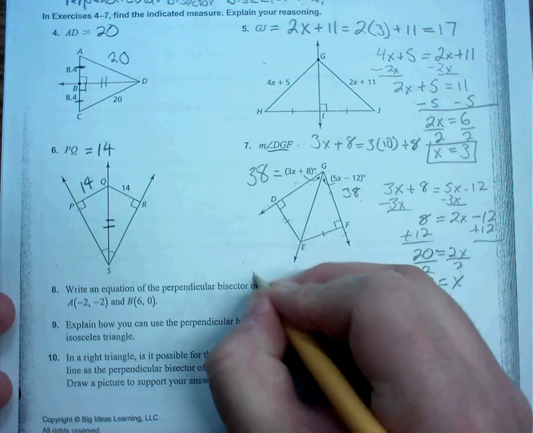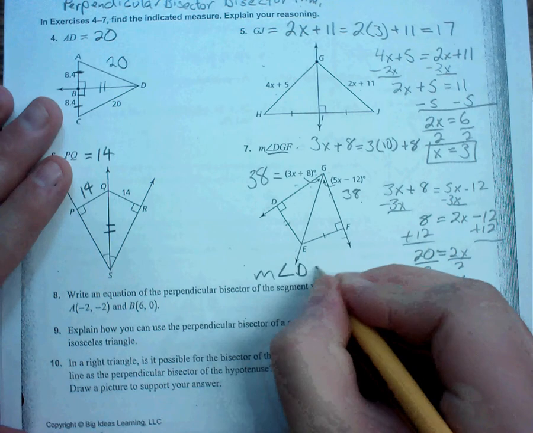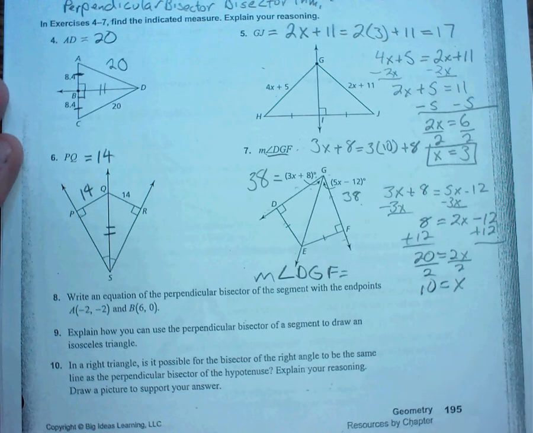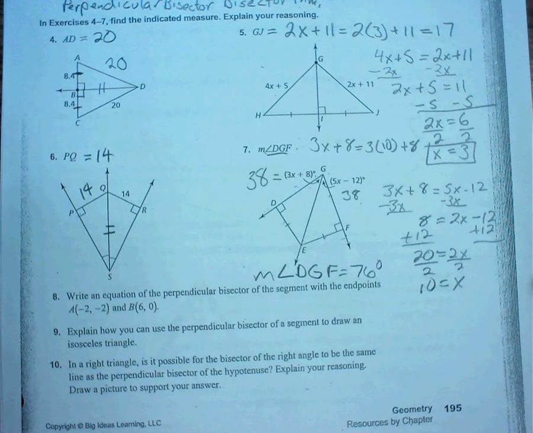69. No. I'm recording, by the way. It's going to be great to play that back for Mr. Fisher. 76 degrees. 38 plus 38 is 76 degrees.